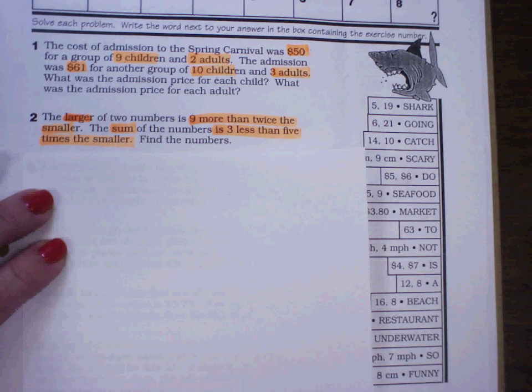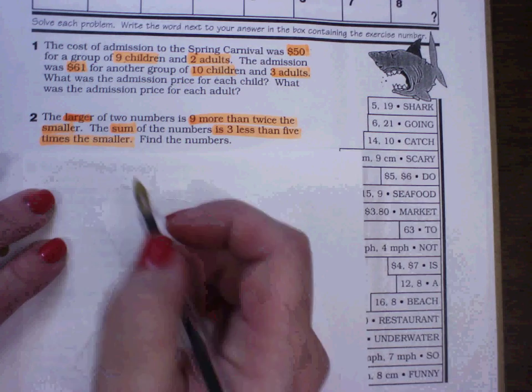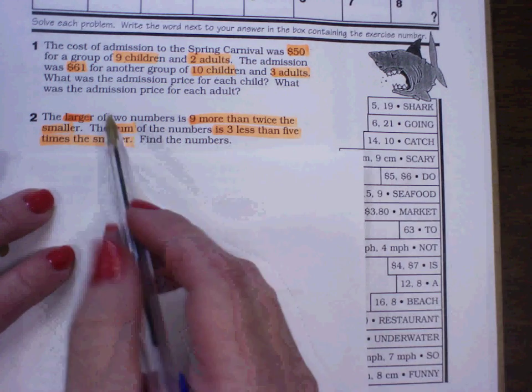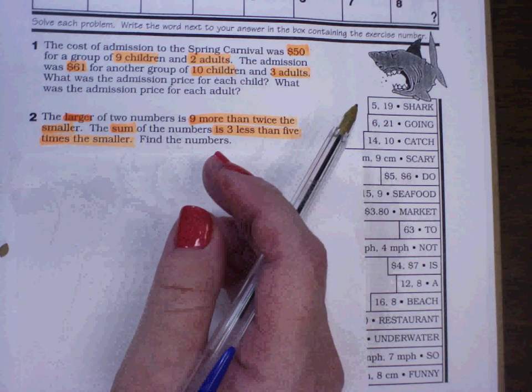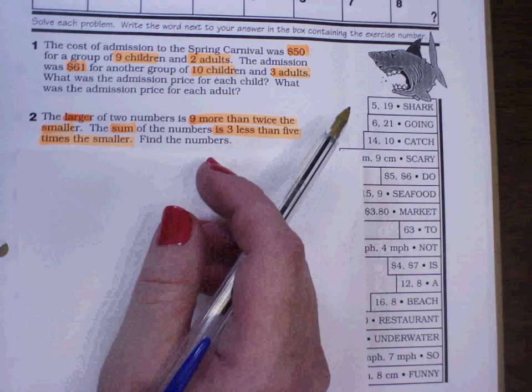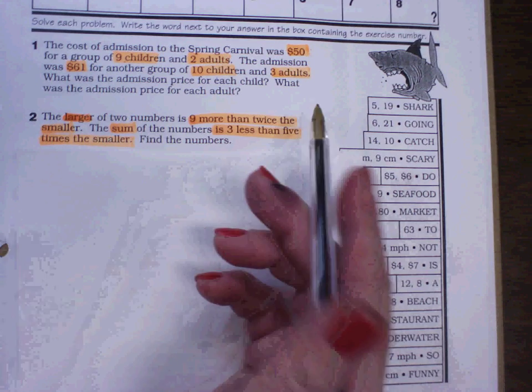What two things is it talking about? There's a number that's a small number, and there's a number that's a large number. Very good. So one of them needs to be x.